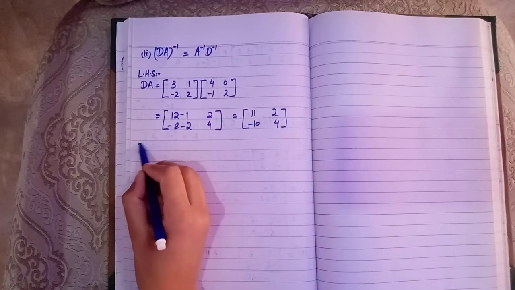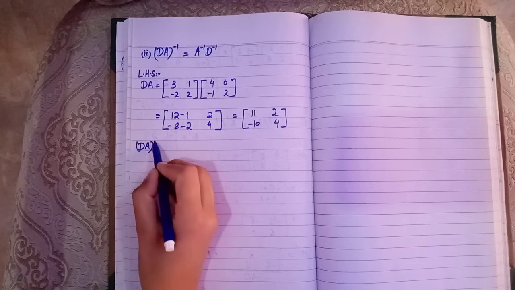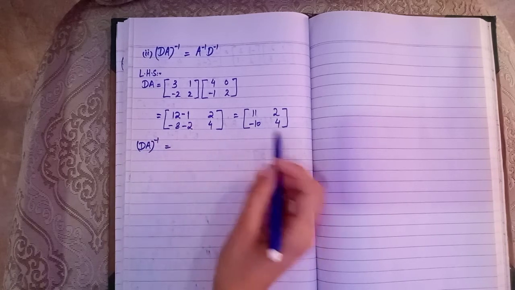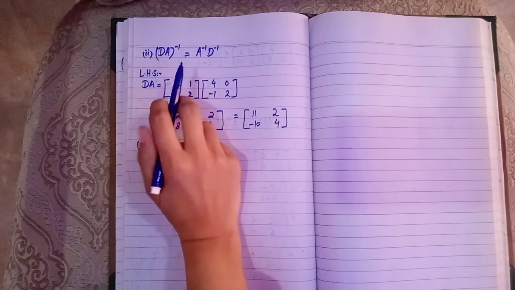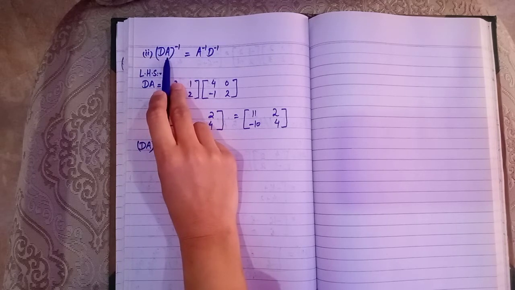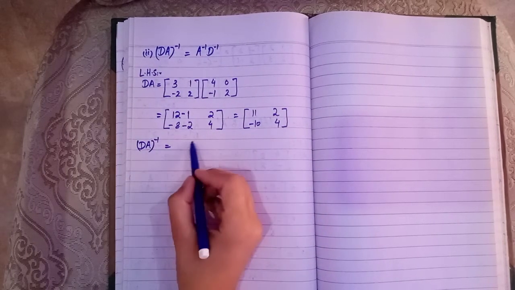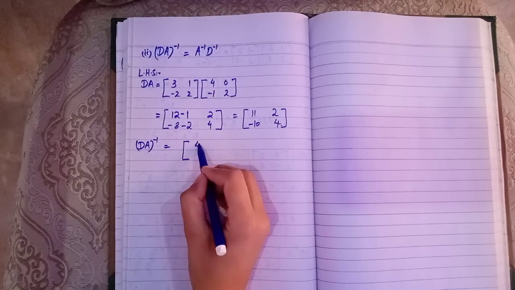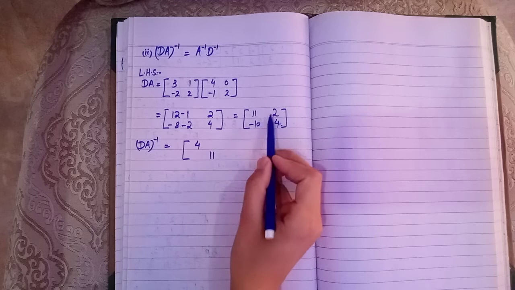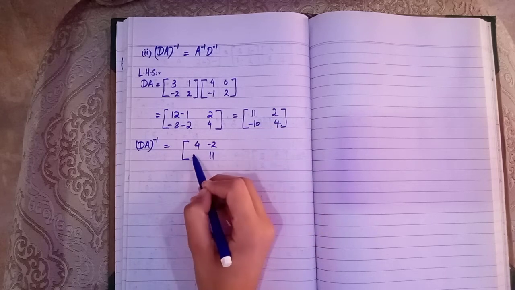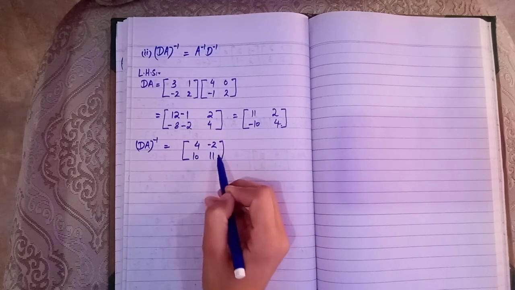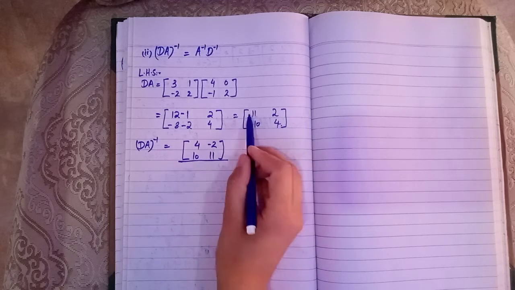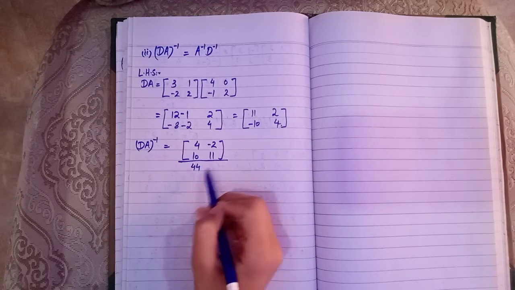Now we are going to take the inverse of matrix DA. All we need is to get the adjoint of this. Change the places of diagonal entries and change the sign of other entries. Divided by 4 into 11, 44.